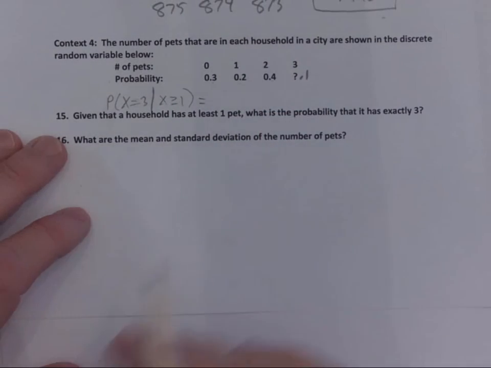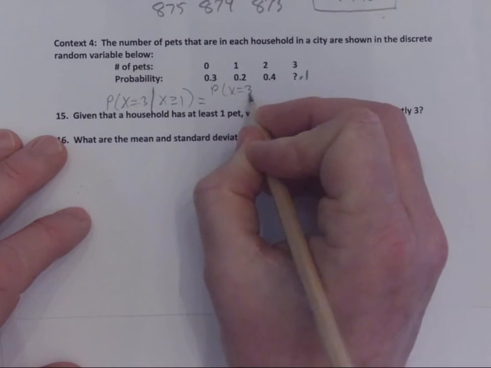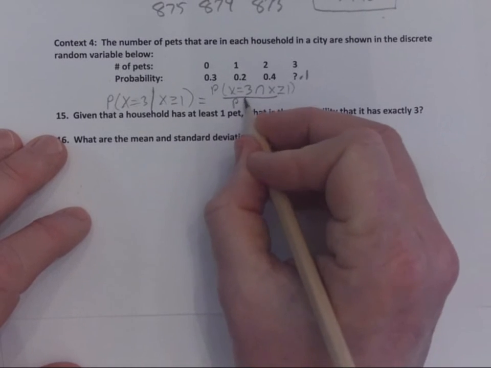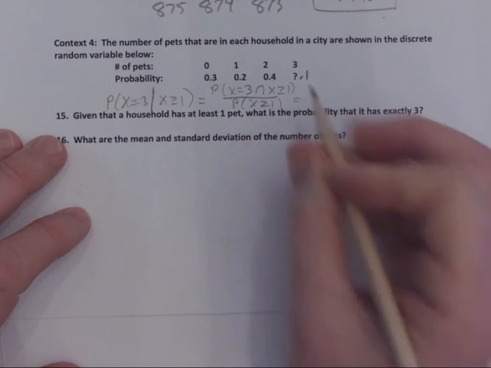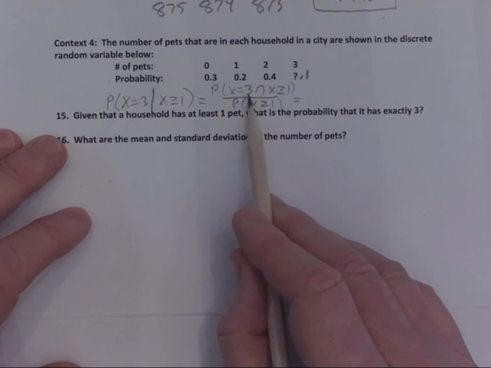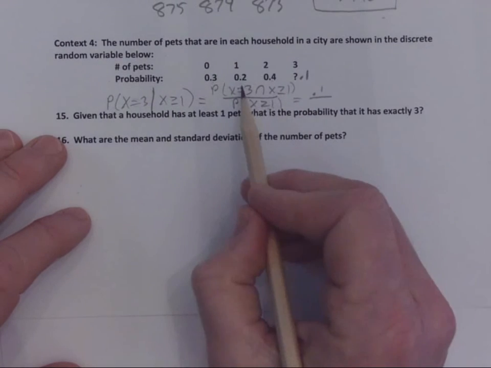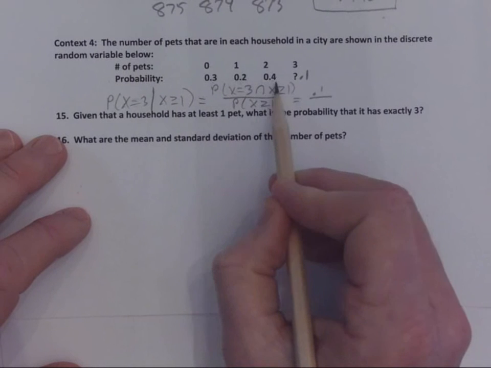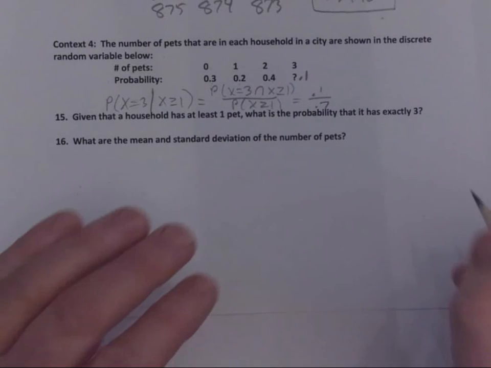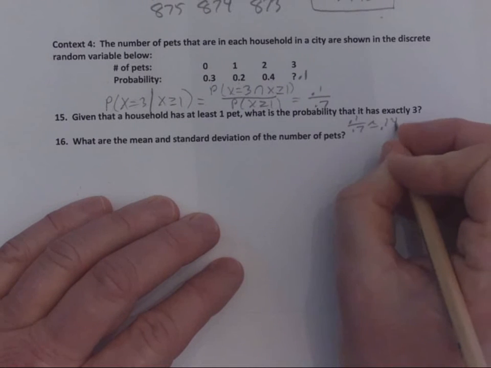Like we talked about in the last video, a conditional probability is the probability of both those things over the probability of the second part. The probability that x is equal to 3 and x is greater than or equal to 1, over the probability that x is greater than or equal to 1. The probability that x is 3 and at least 1 is just saying x is 3. So that's 0.1 over the probability x is 1, 2, or 3, which is 0.2 plus 0.4 plus 0.1, so 0.7. So it's 1/7, 0.1 over 0.7, which is approximately 0.1429.